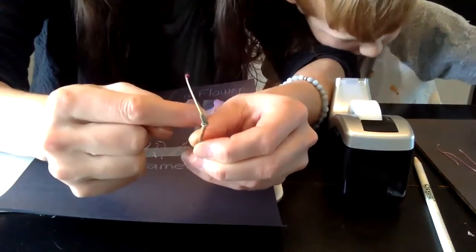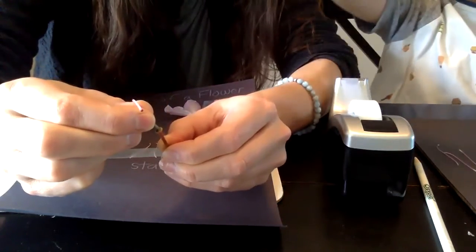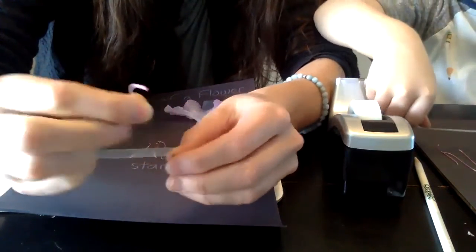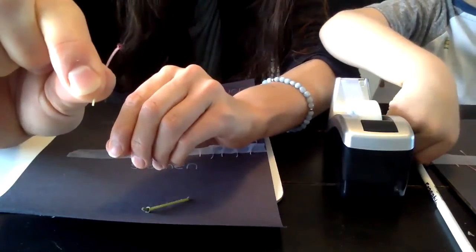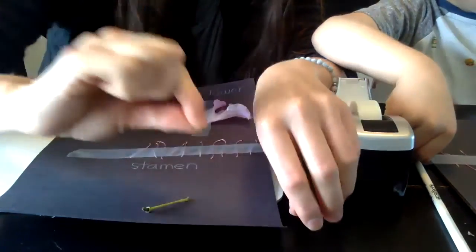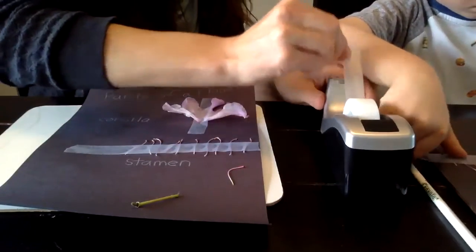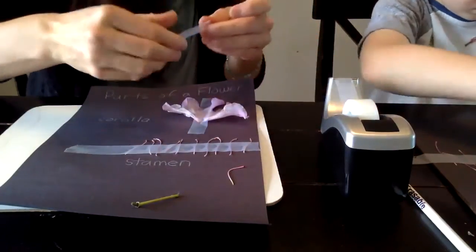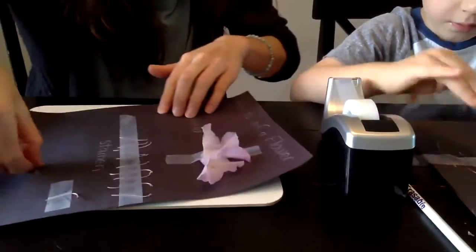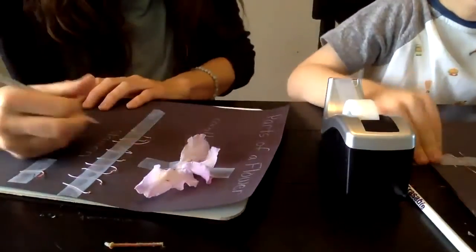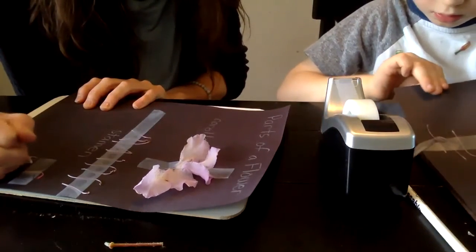This piece in the middle is called the pistil. Can you say pistil? Pistil. We're going to take this off. There is 1 pistil in a flower. Yours probably has 1 as well. We're going to take a small piece of tape, and we're going to tape them on there. And I will write on here, pistil.